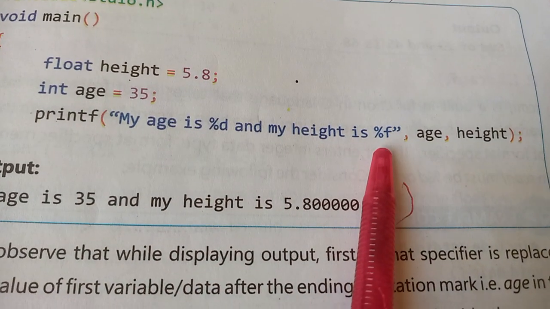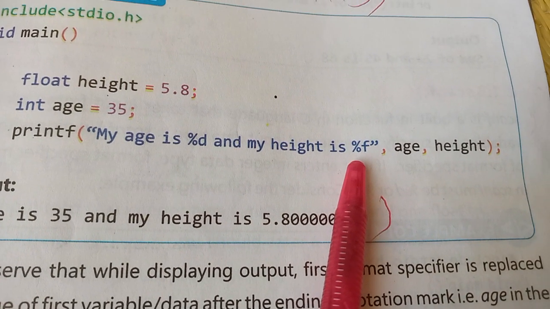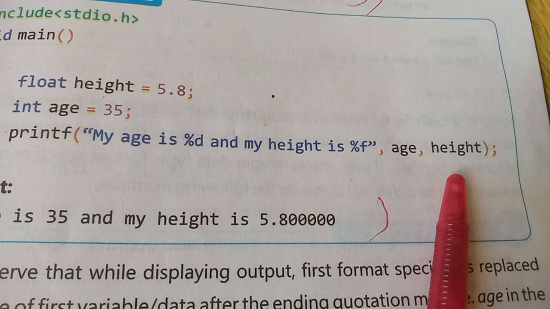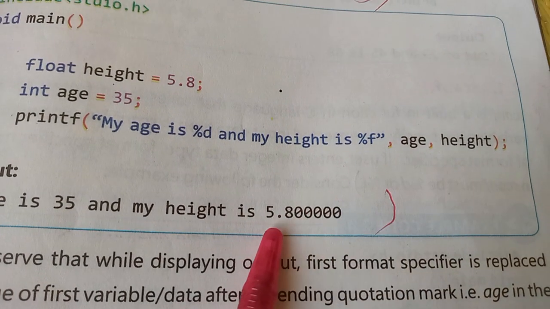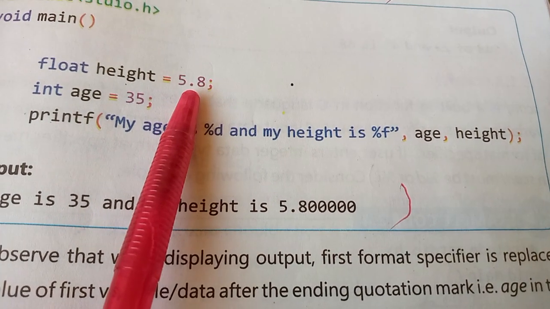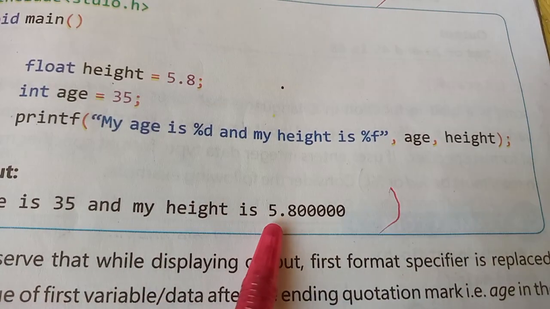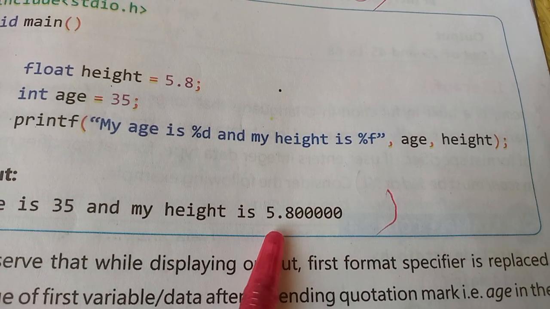And in place of this format specifier, which is used for float variables, the value of the second variable will be displayed on the screen, which is 5.800000. The precision of float data type is 6 digits after the decimal point.